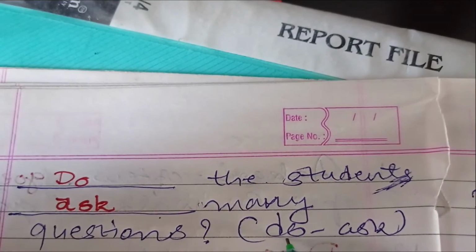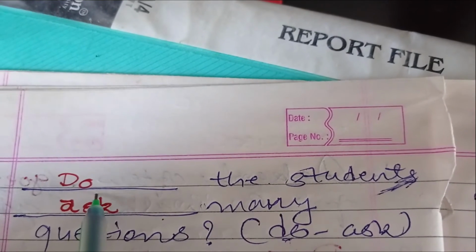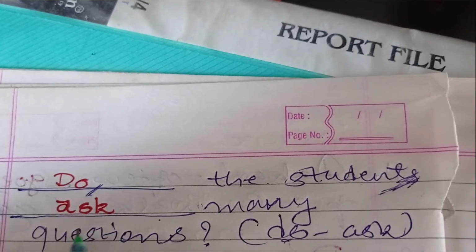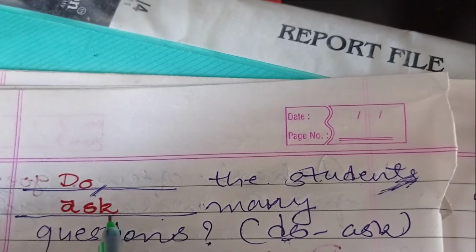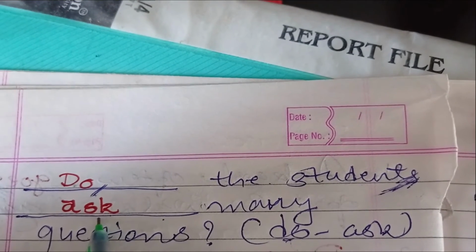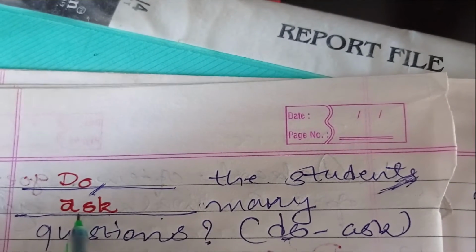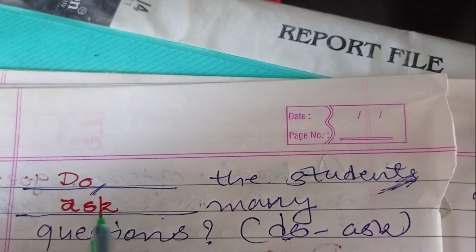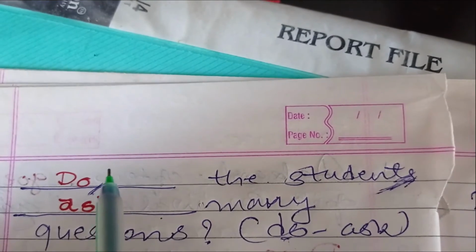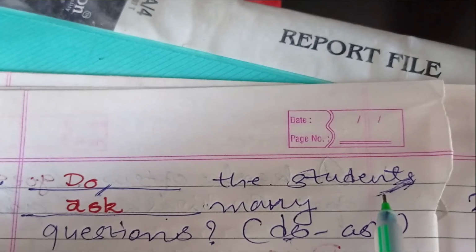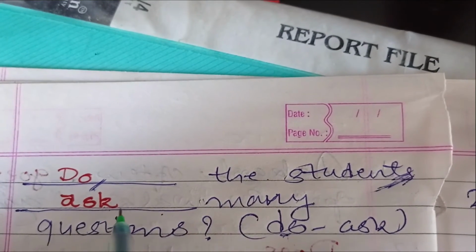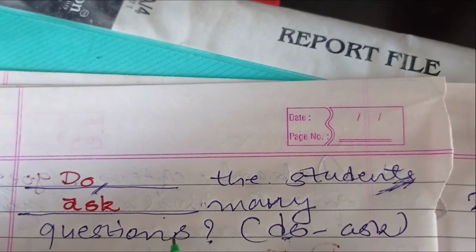So what will come? Do. And in simple present tense we use root form of the verb. So ask will remain same. So your answer is, do the students ask many questions?